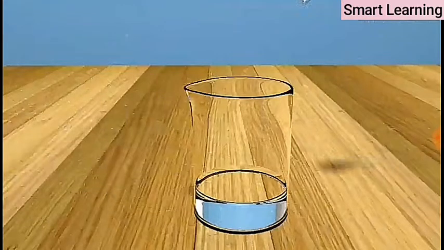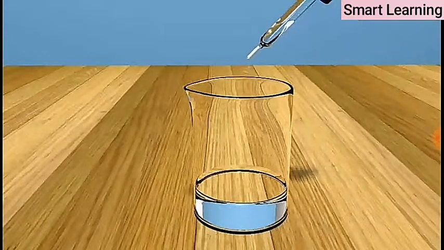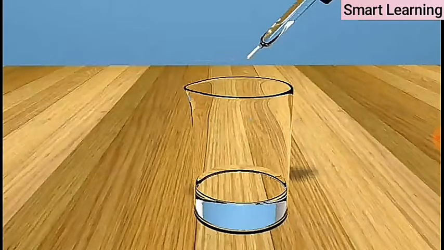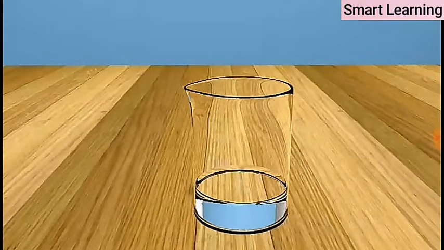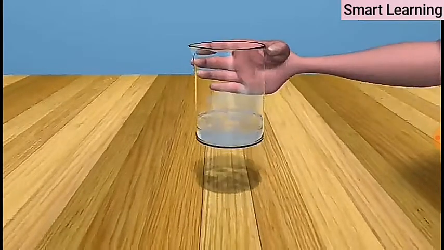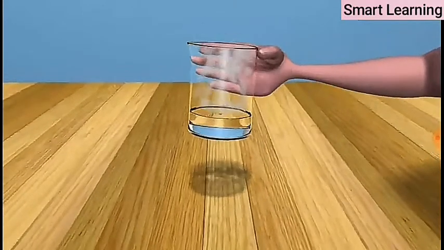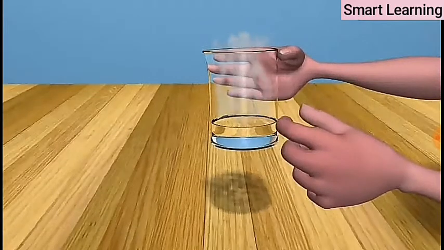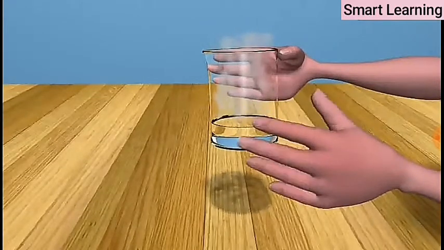Add a few drops of concentrated H2SO4 to it and swirl the beaker slowly. Touch the base of the beaker. Is there a change in temperature? Is this an exothermic or endothermic process?